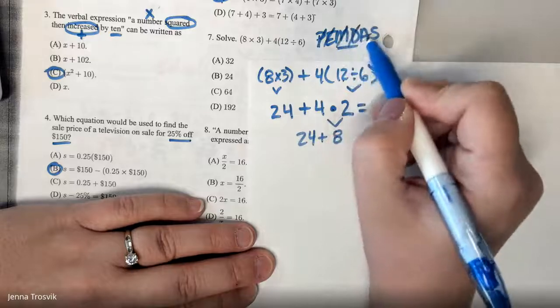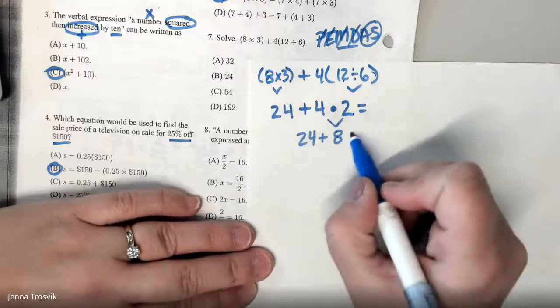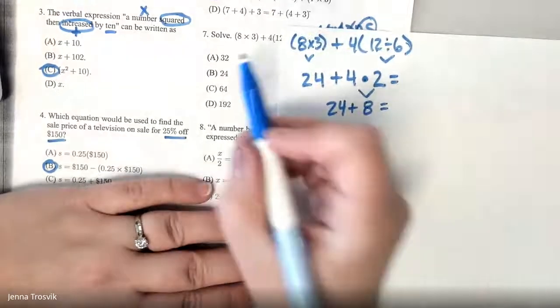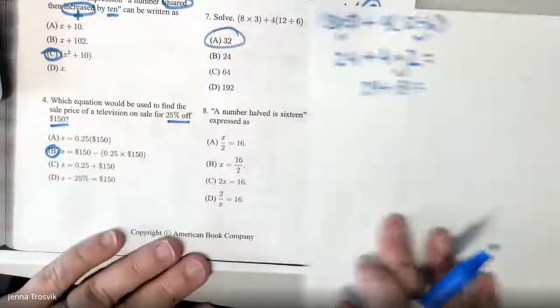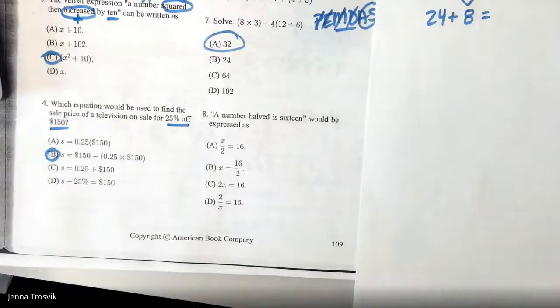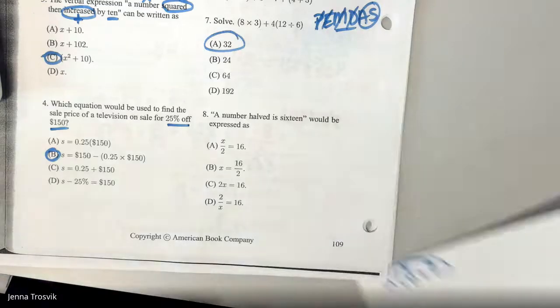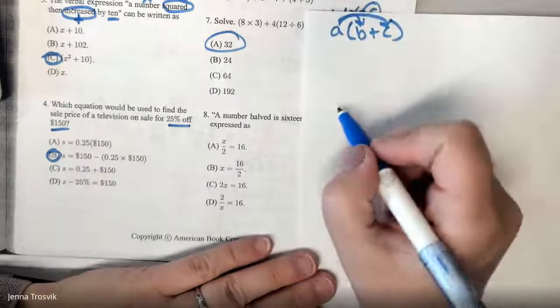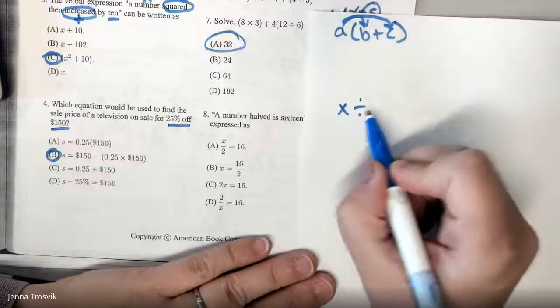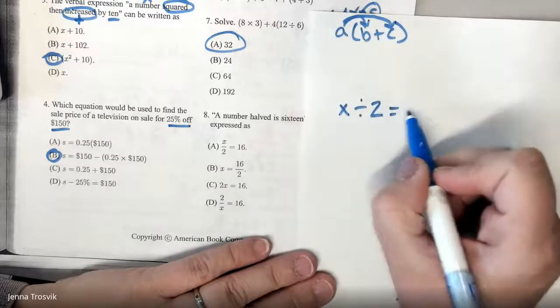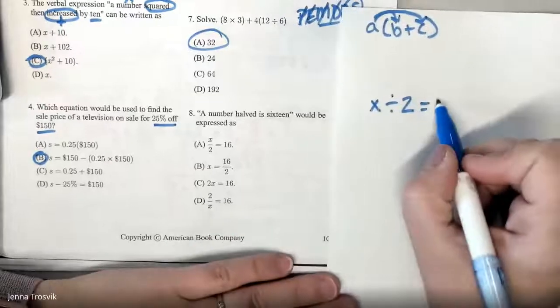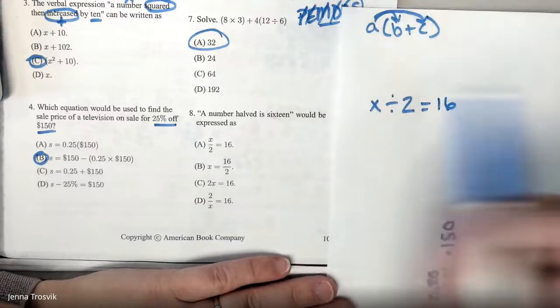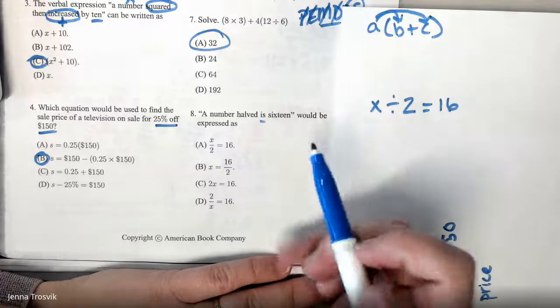Last step, add. 24 plus 8 would give me 32. All right, a number halved is 16, but B expressed as, what would it be expressed as? So if I took a number and I cut it in half, it would equal 16. So a number X, if I cut it in half, I'm dividing it by 2, and it would be 16 because "is" tells me the equal sign.